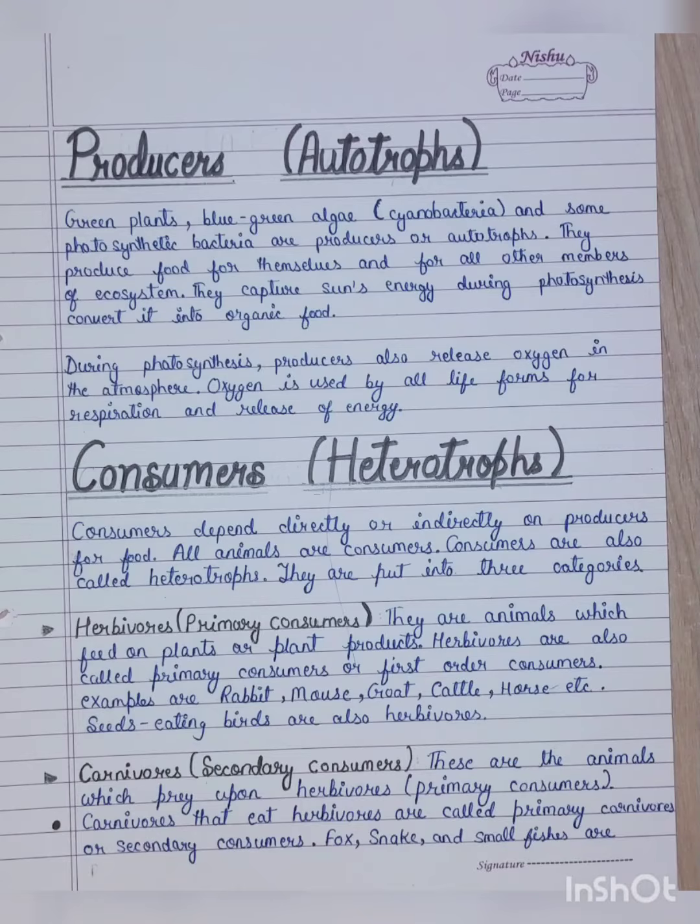They produce food for themselves and for all other members of the ecosystem. They capture the sun's energy during photosynthesis and convert it into organic food. During photosynthesis, producers also release oxygen into the atmosphere. Oxygen is used by all life forms for respiration and release of energy.